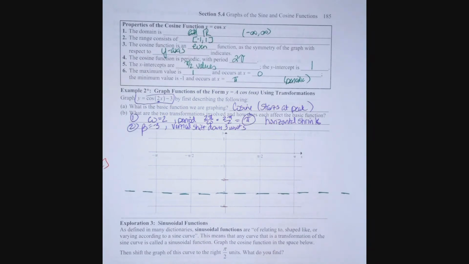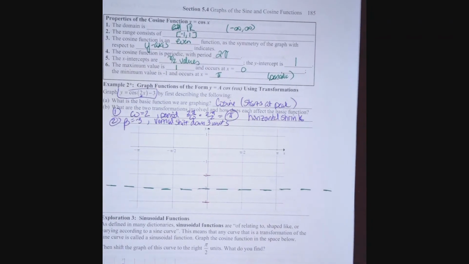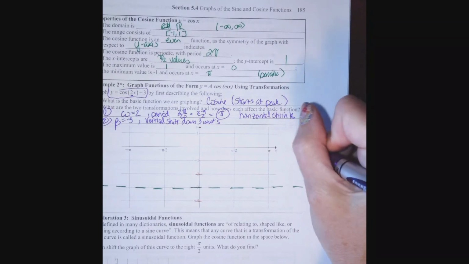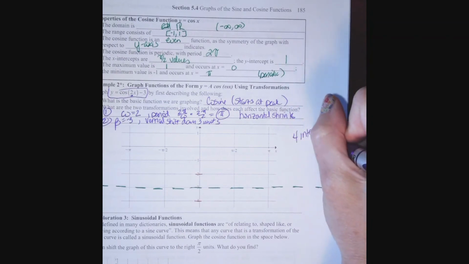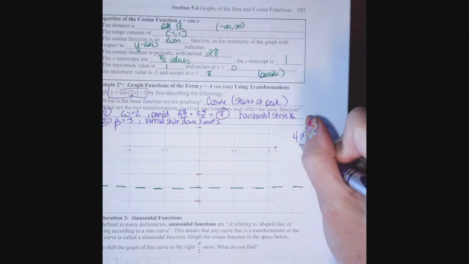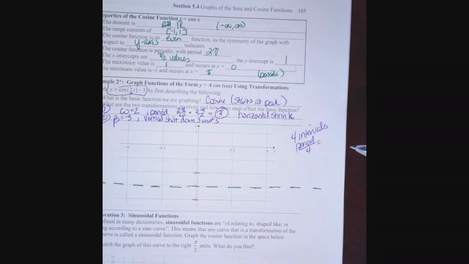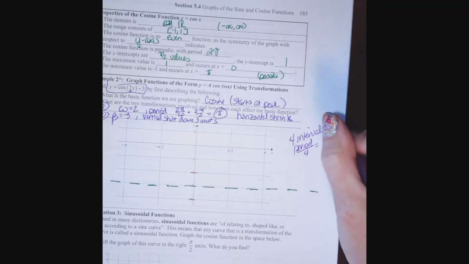I'm going to graph my 5 major points, and those 5 major points are going to go from 0 to pi. So I need to think about where those points are going to fall. I need 5 points, which gives me 4 intervals. So I take my period always and divide it by 4 to find out how far apart those points are.